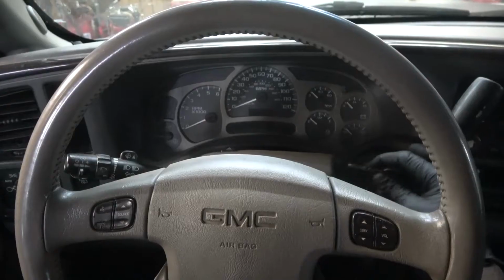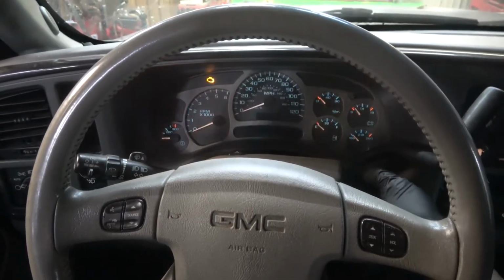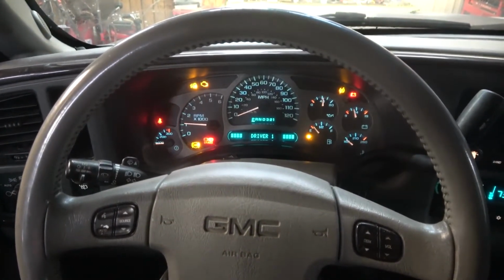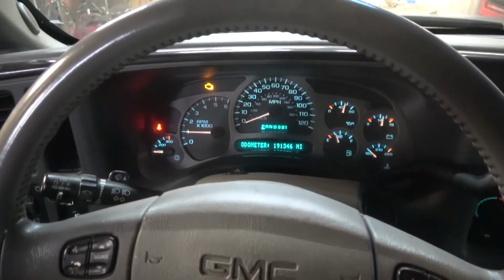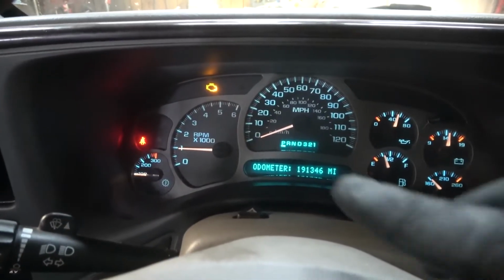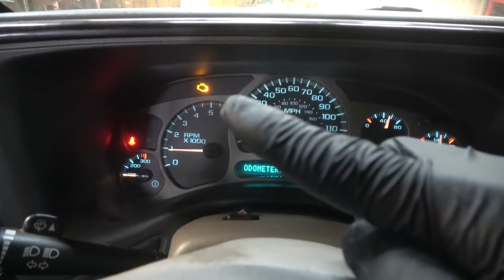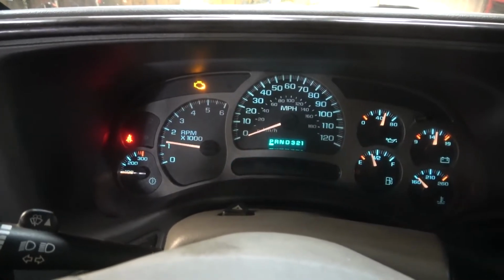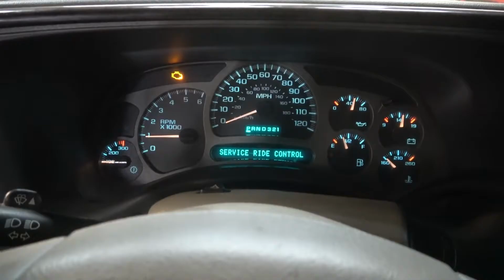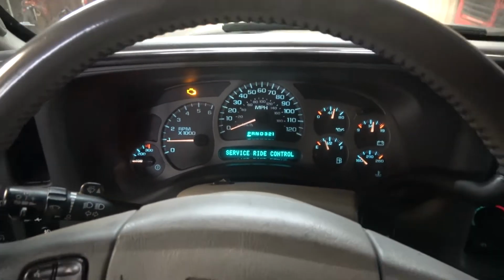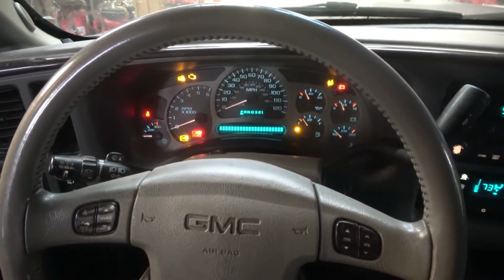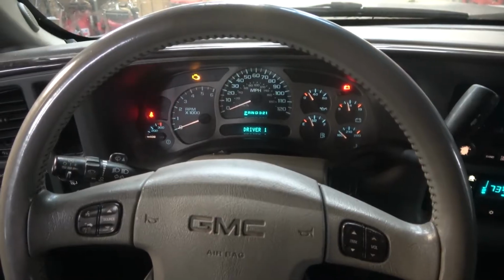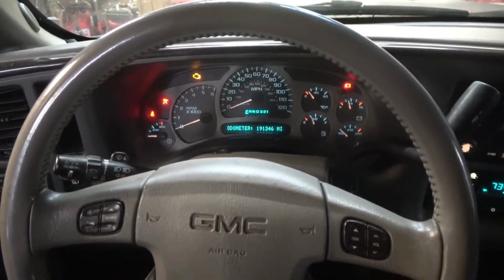So now let's go in the vehicle and confirm the customer's complaint. So right there, as you can hear, the engine is running and the check engine light remained on the dash. Check engine light is on. This is the light that the customer is complaining about. Customer's complaint confirmed. So now I'm going to turn off the engine. I'm going to turn the key on. I'm going to get the scan tool connected to the vehicle, and then I'll bring you guys back up so we can scan the engine computer.